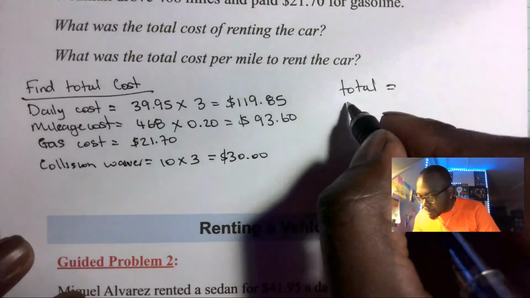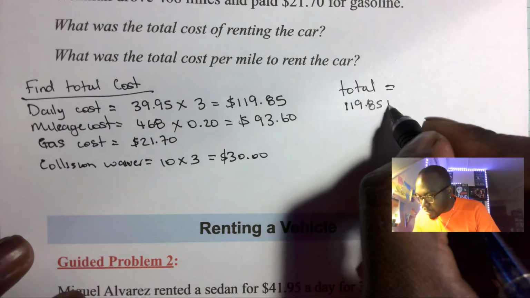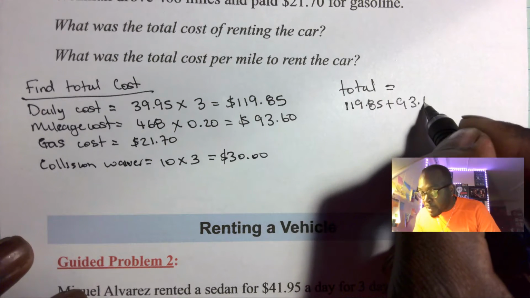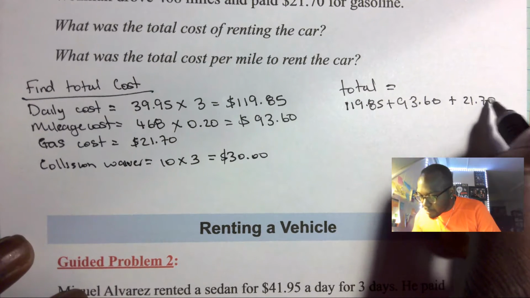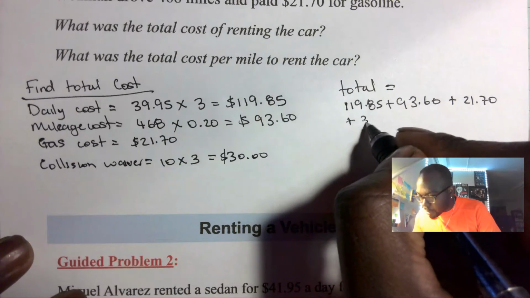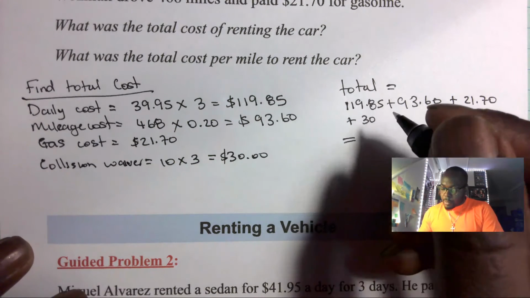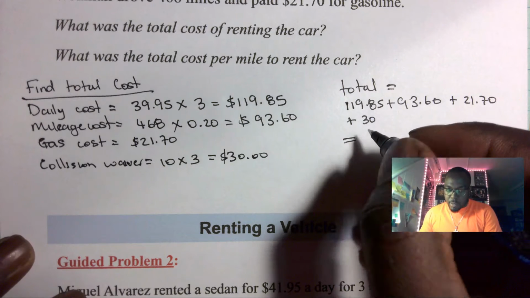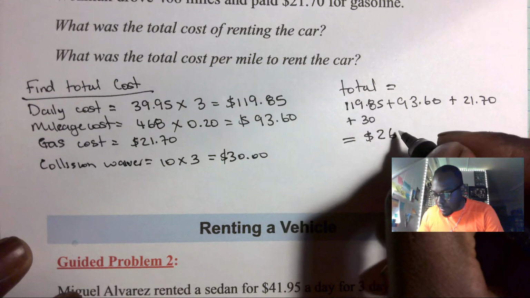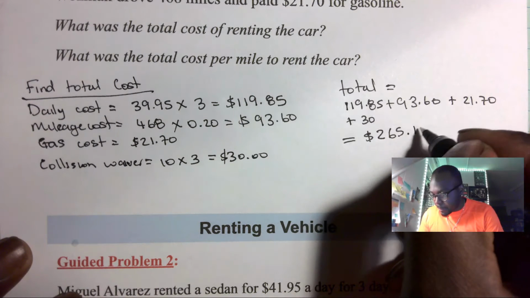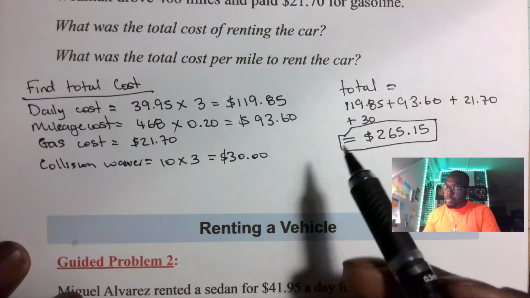So it's going to be 119.85 plus 93.60 plus 21.70 plus 30, and this is going to be equal to, if we check it, 265.15. So the total cost is $265.15.